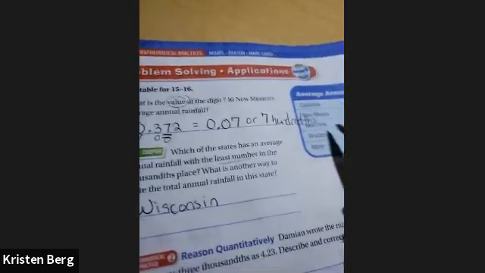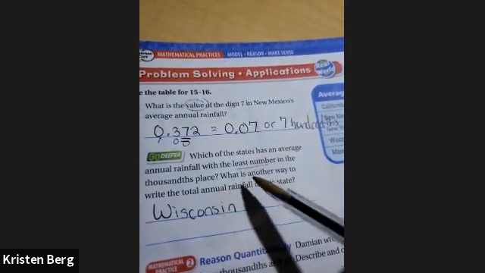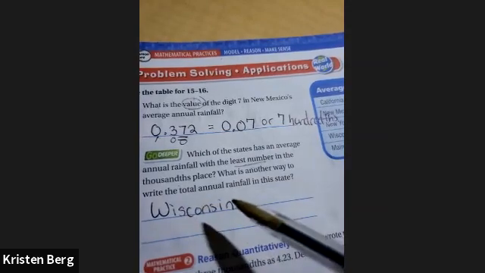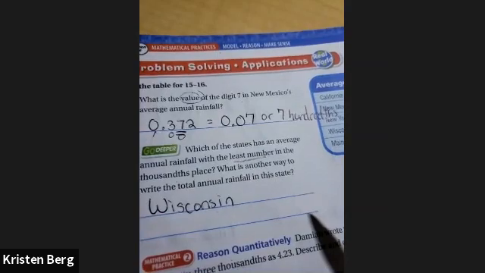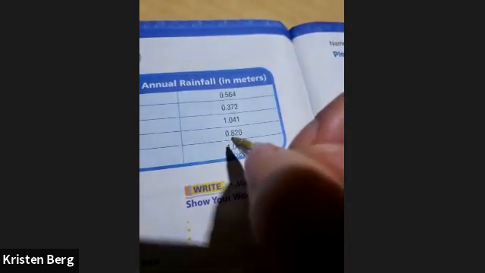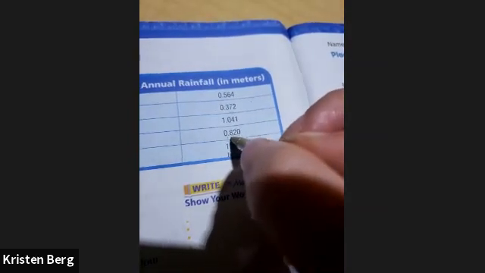Okay, so it's Wisconsin, and they said which state. So we just named the state. What is another way to write that total annual rainfall? Okay, so what they mean is you could write it as 820 thousandths because it's in the thousandths place.